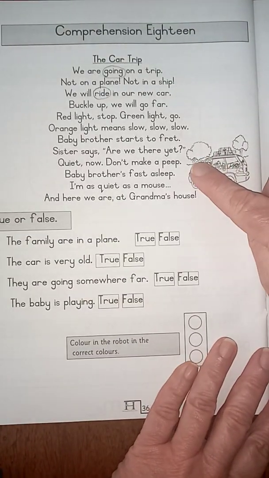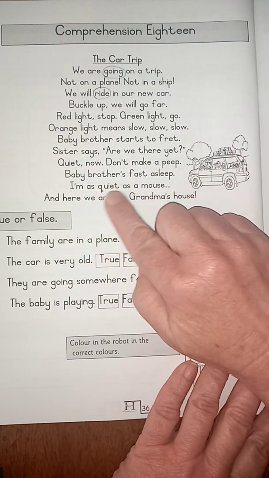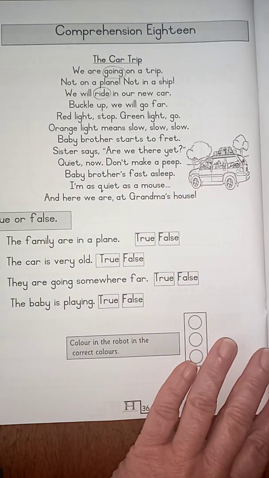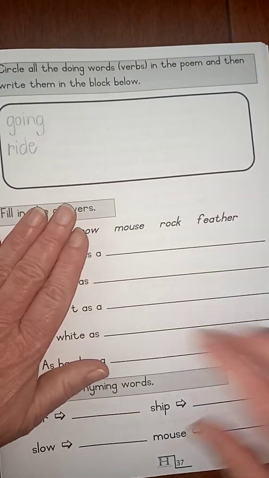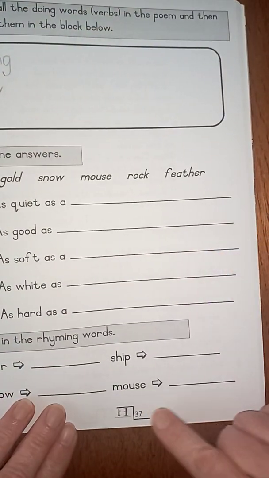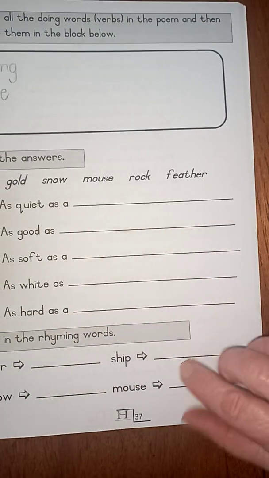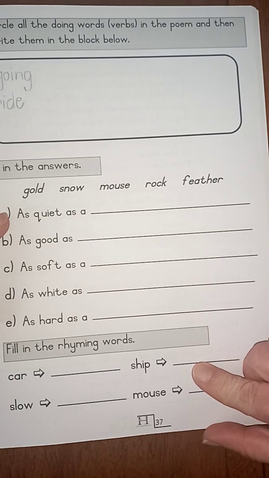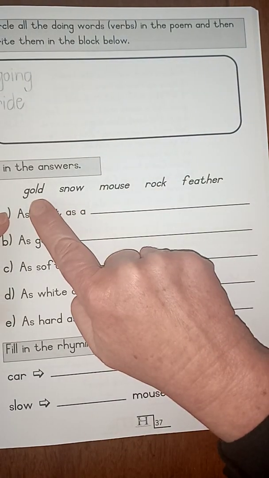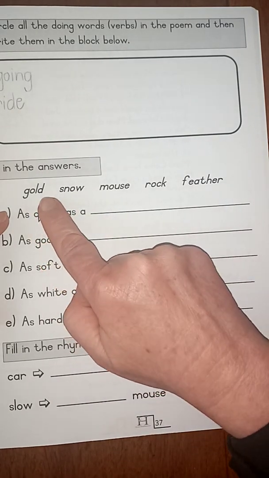So in the story that we're going to read later on in the week, the car trip, they use a simile, I'm as quiet as a mouse. But now that we know what similes are, we're going to go through them now. I'm not going to write them down, and then you can complete this exercise. So it's on page 37 in your book, but first watch the video and then you can complete it on your own. So they give the following answers. We've just chosen our own ones, but they have given you ones to choose from.